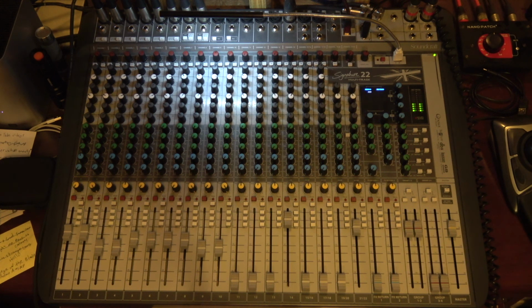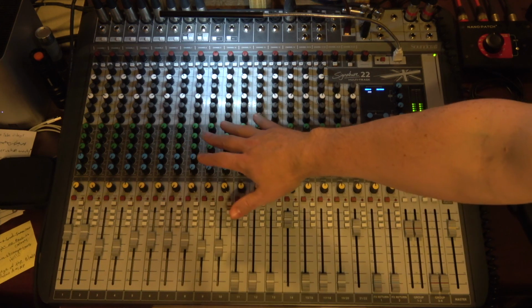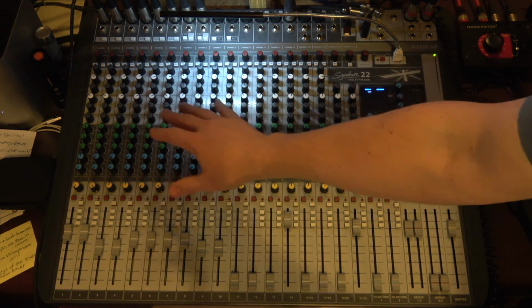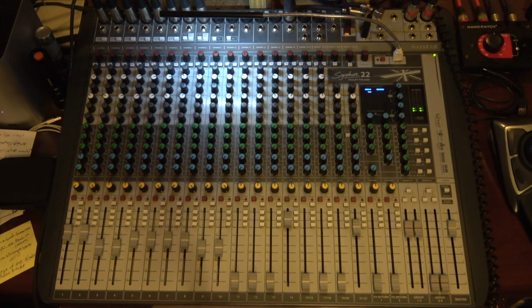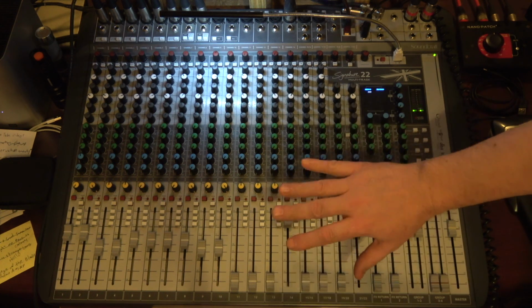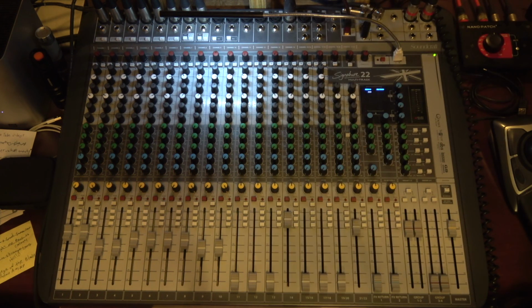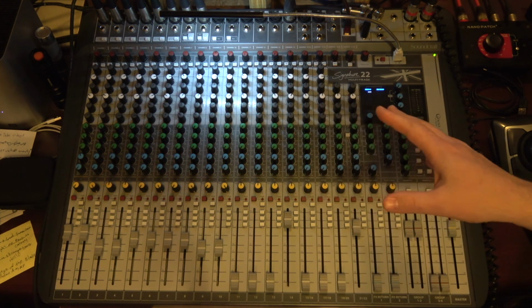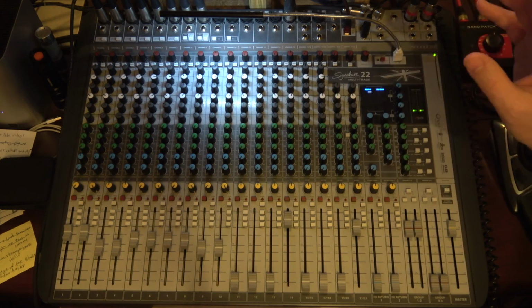All right, not bad at all. I like what I got going on there. I could do some EQing now if I wanted to get that dialed in a little bit more. I could also add some effects. I'm not going to. I'm fine with the reverb that I have coming out of my Pro Tools session. I like my panning. Everything's good.